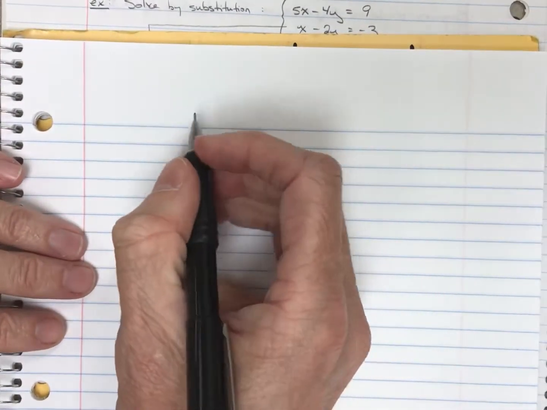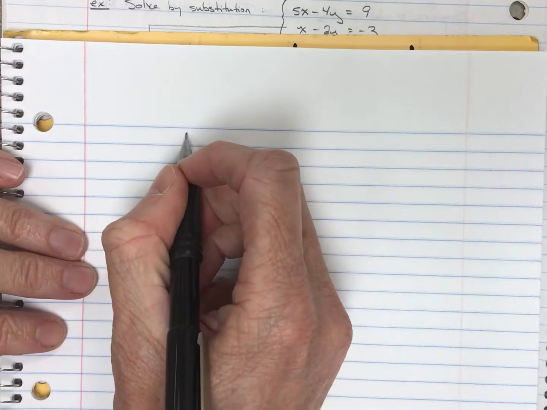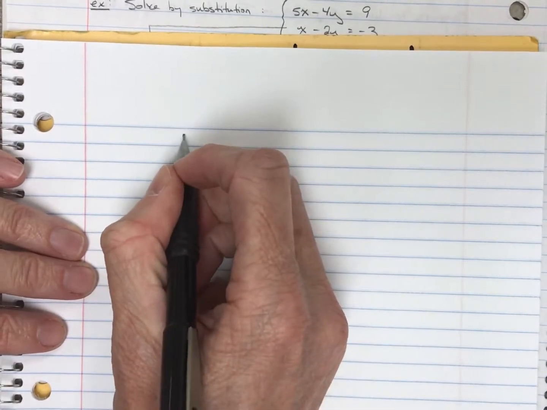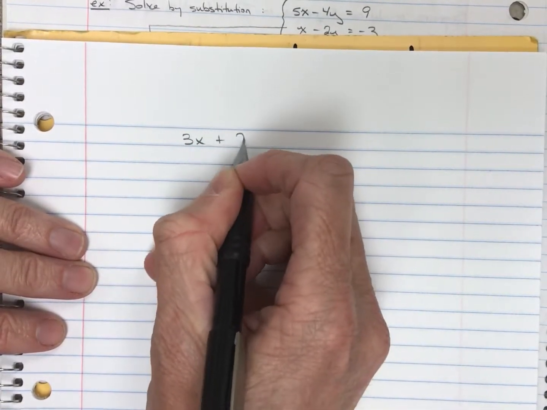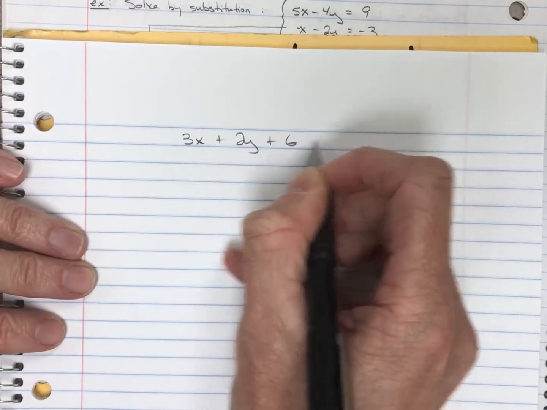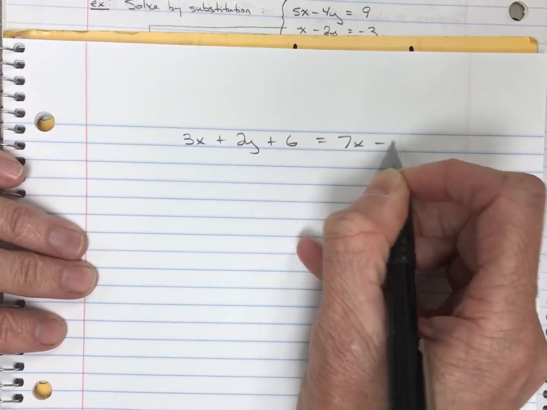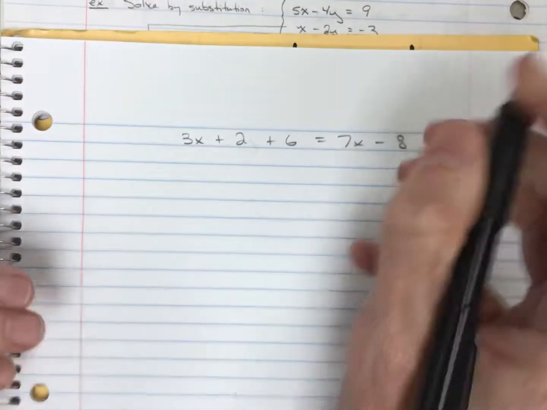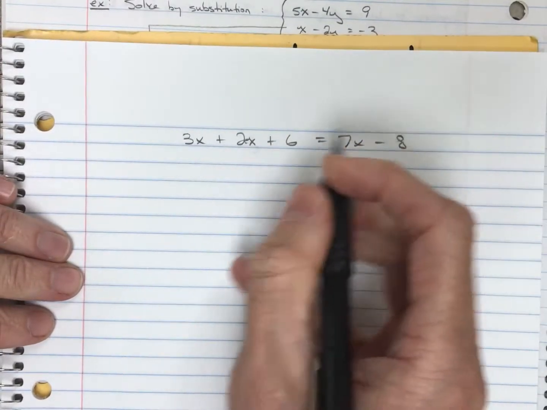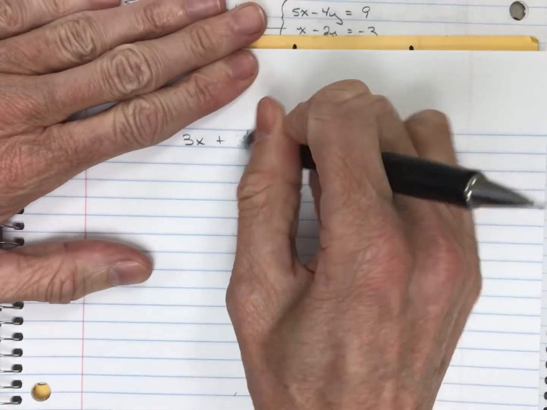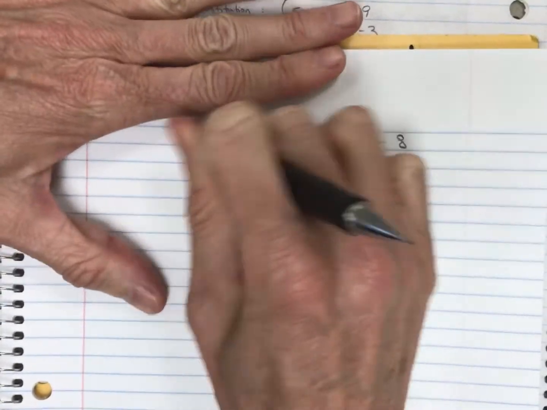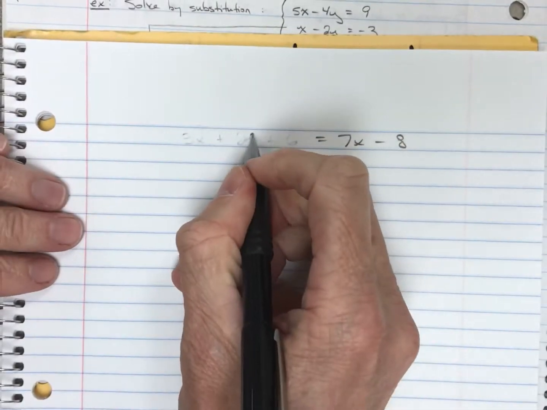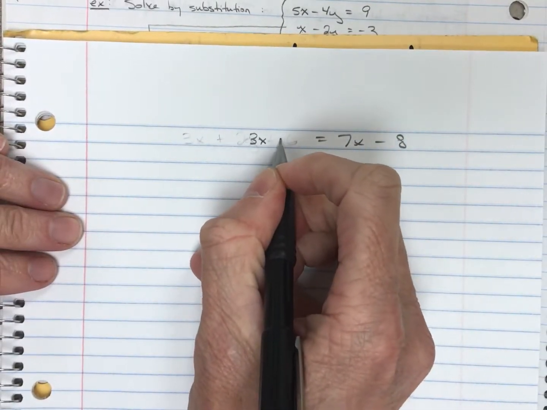We know the following. If we have any equation, I'm just going to make one up: 3x plus 2y plus 6 equals 7x minus 8. You don't need to write any of this down. This just gives you a sense. Well, that doesn't make any sense. I'm making one up that's too complicated. Let's keep it simple: 3x plus 6.